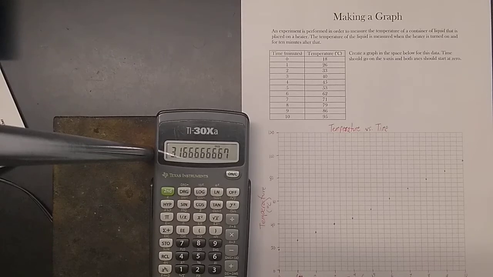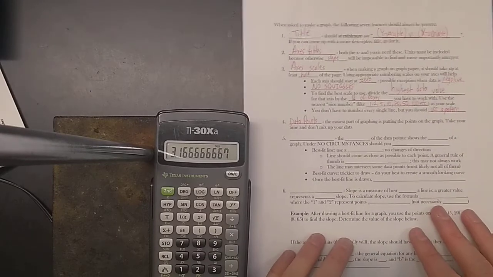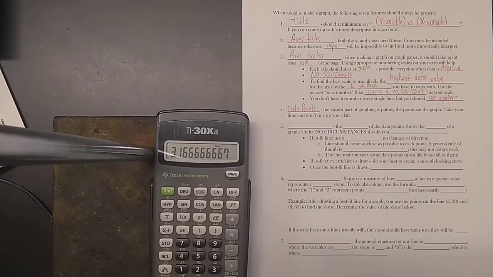Now comes the analysis part. You've made your graph, but now you have to do the analysis. So the first thing that you're going to do with your analysis is draw in a best fit line. And some of you might have done this before in math classes. So, okay, looks like we're still in focus. The best fit line.